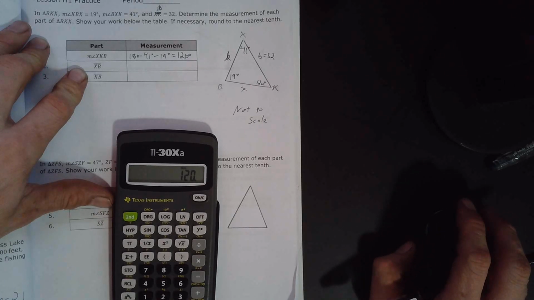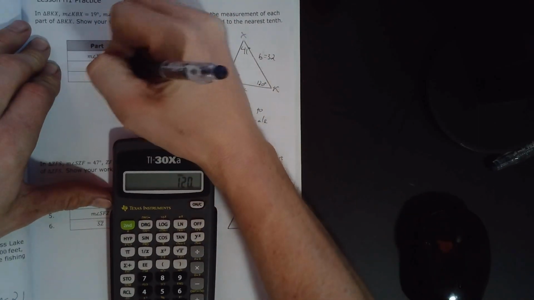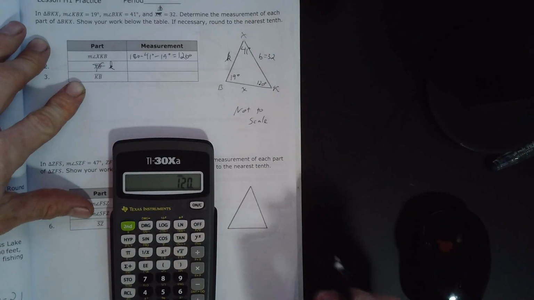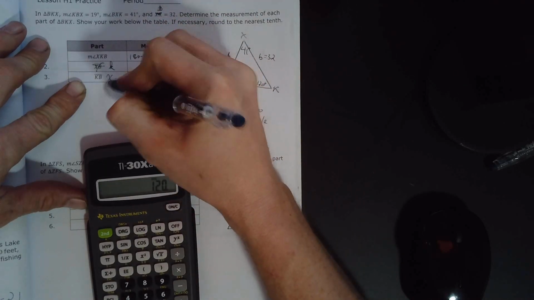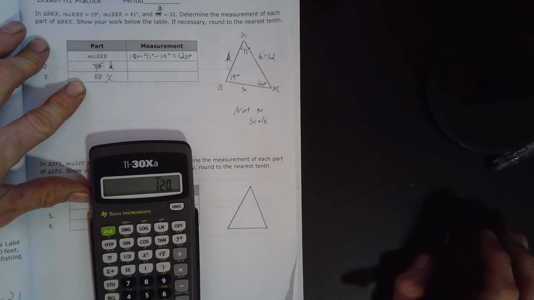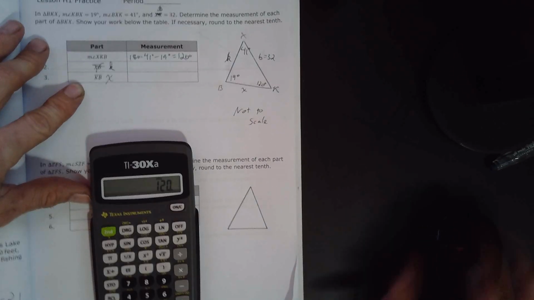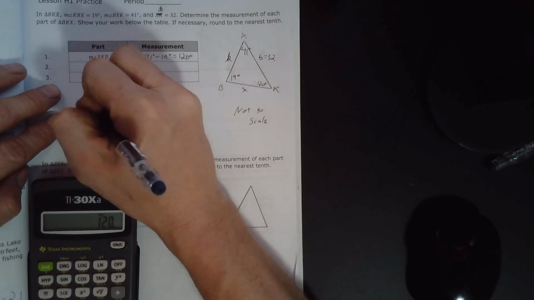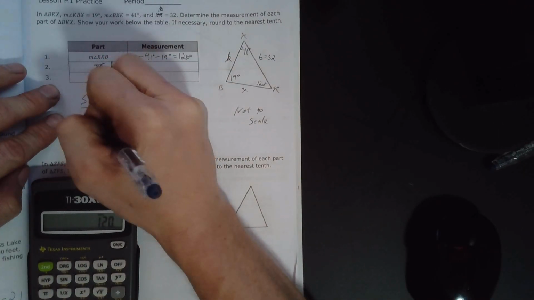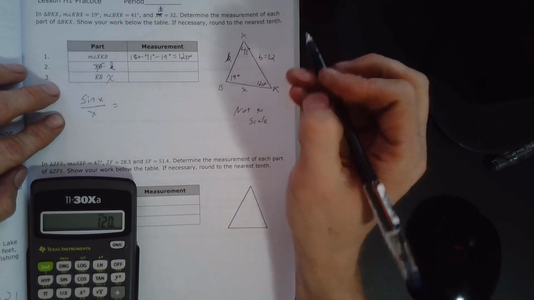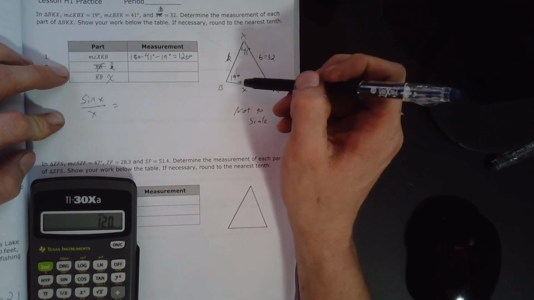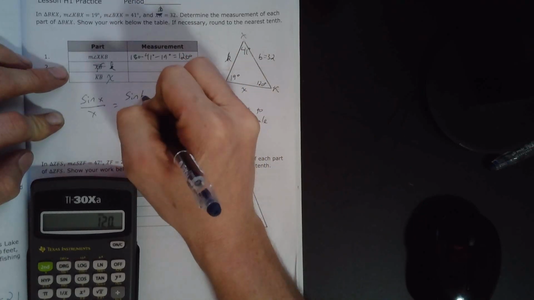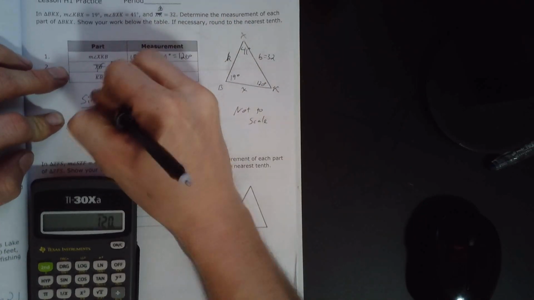So this doesn't have K. So this is K. And this doesn't have X in it, so this is X. How do we figure this one out? Well, it's just the sine of X over X equals, which one do we have? Well, we know B. We know everything about B. Equals the sine of B. Well, this is big X.